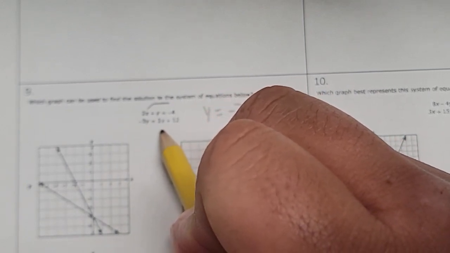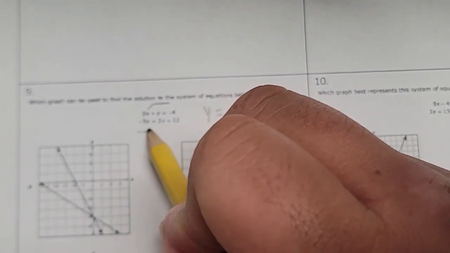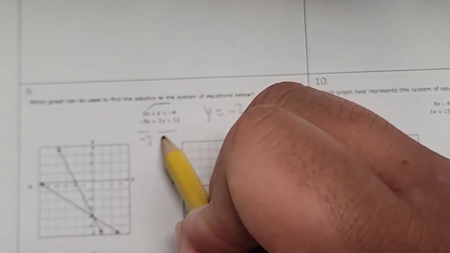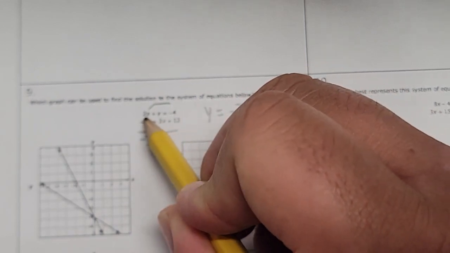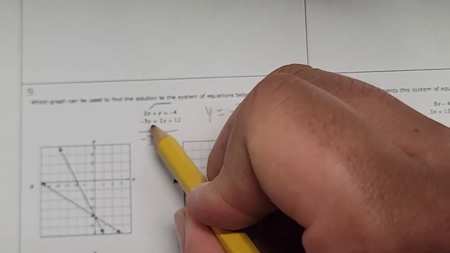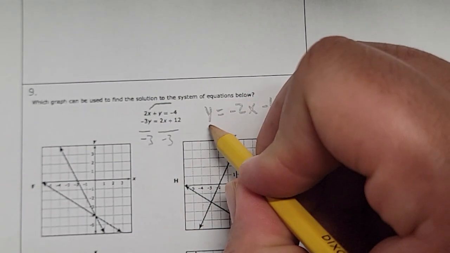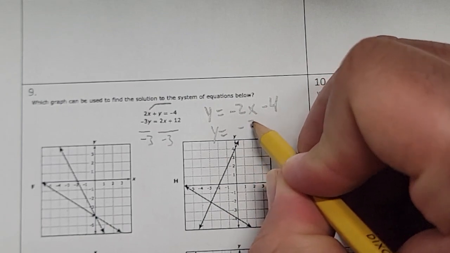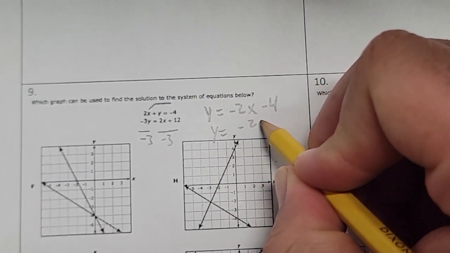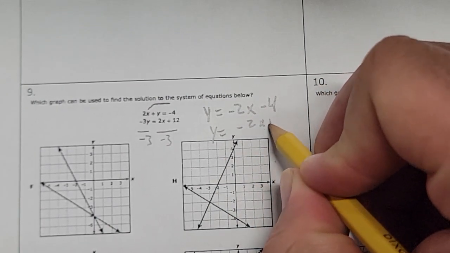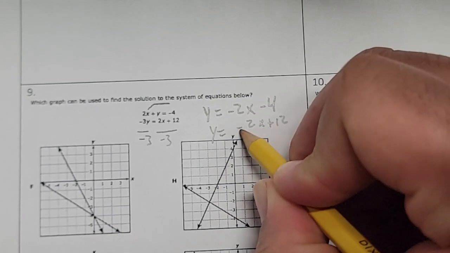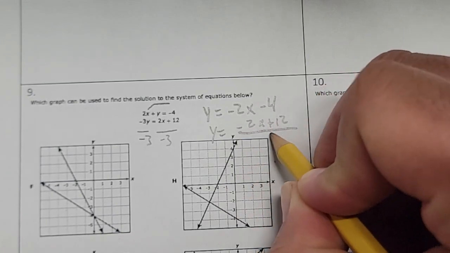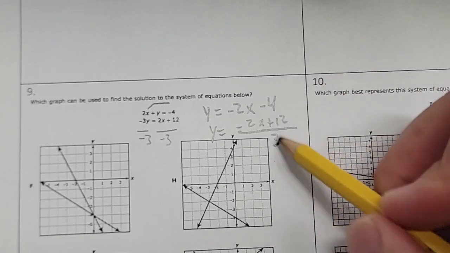So the 2x is already on this side, but I have this -3 that we need to divide here. So we're going to divide them so we can put it in the calculator. So really it's going to be y equals -2x, and then this plus 12, and then make a big fraction, and you put a 3 under it. And this is for Desmos.